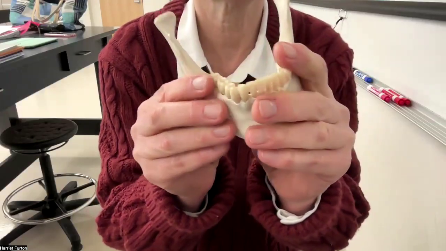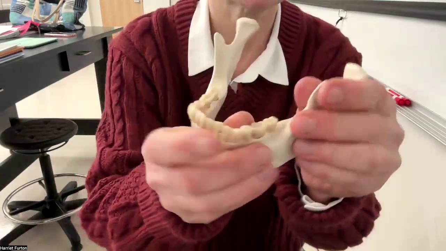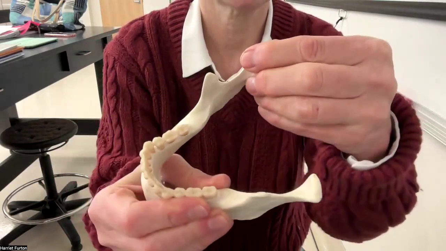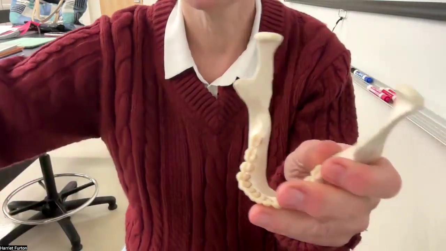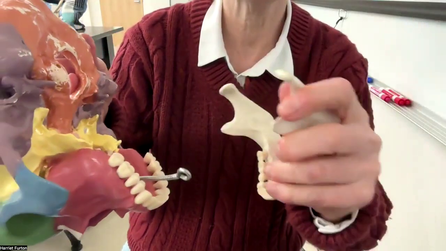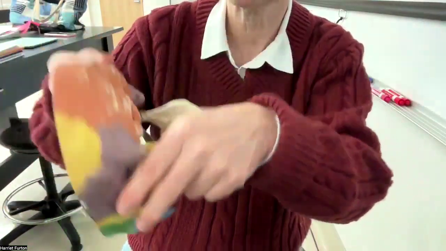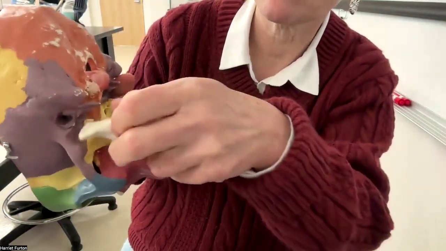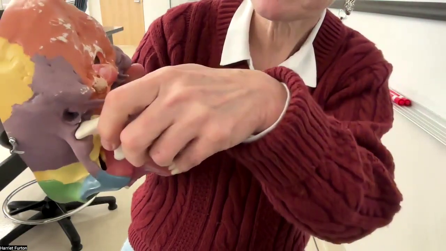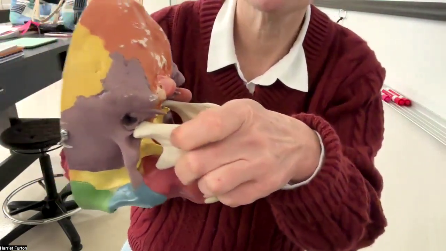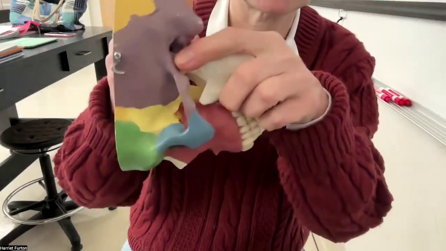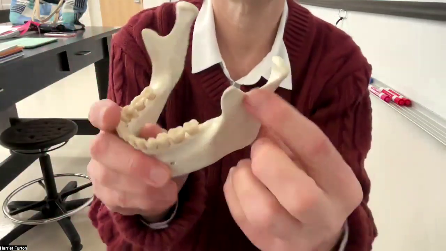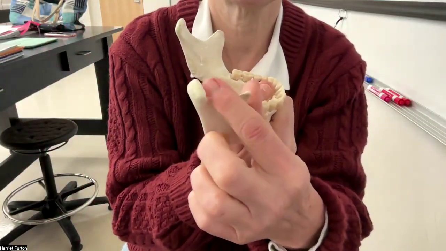We have, actually before that, the mandibular condyle. This is a kind of smooth area. A condyle is usually for joint formation, and this mandibular condyle will sit in the mandibular fossa of the temporal bone. This was the fossa. And they form the temporomandibular joint together. We have the mandibular notch.